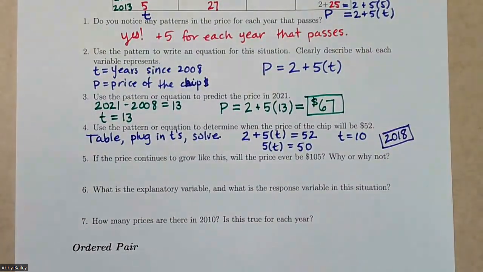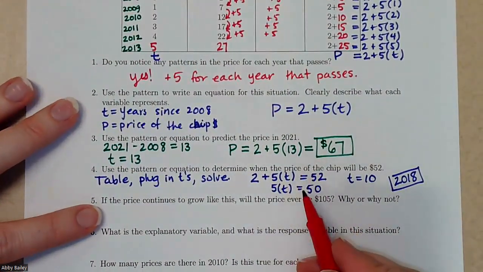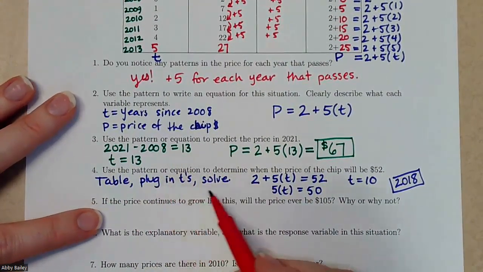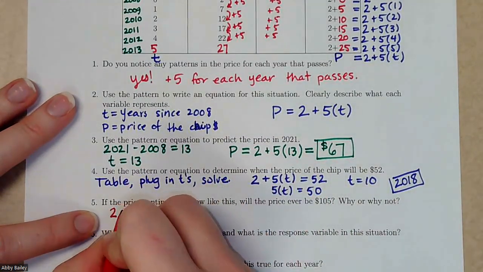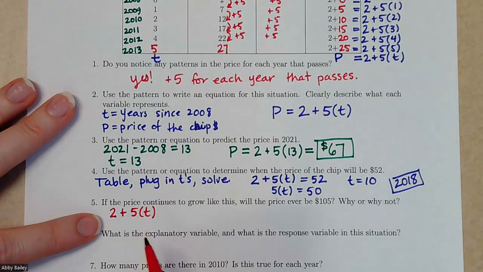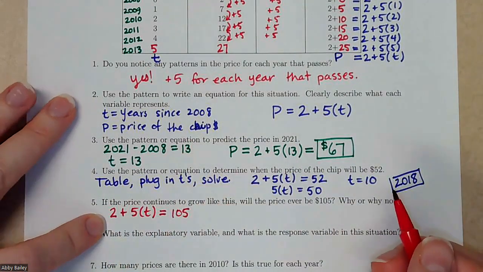If the price continues to grow like this, will the price ever be $105? Okay, so I'm going to do it this way again. You could continue the table, you could plug in t's, or we could solve. I'm going to go ahead and solve again. So 2 plus 5 times t, will that be $105?